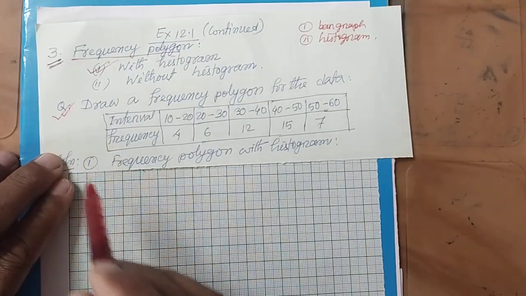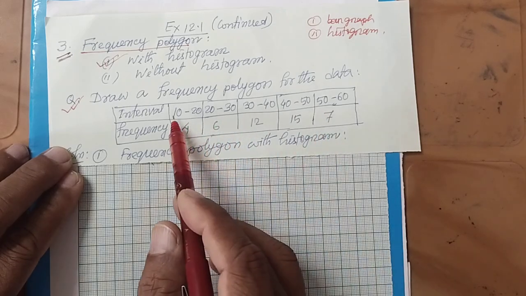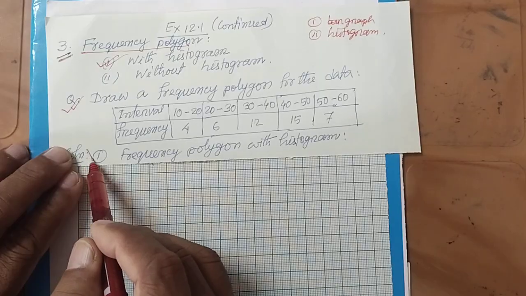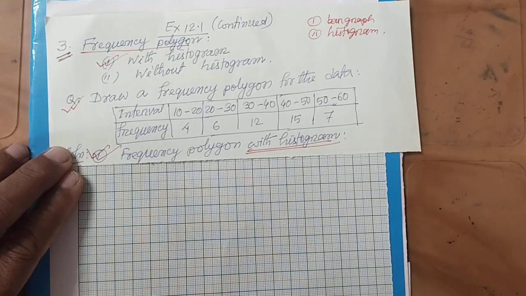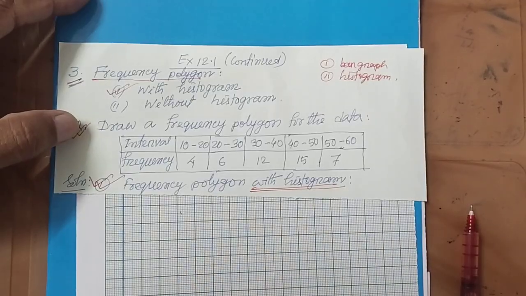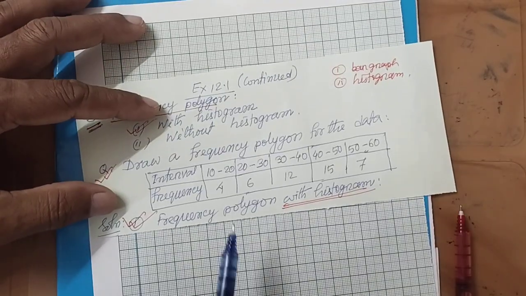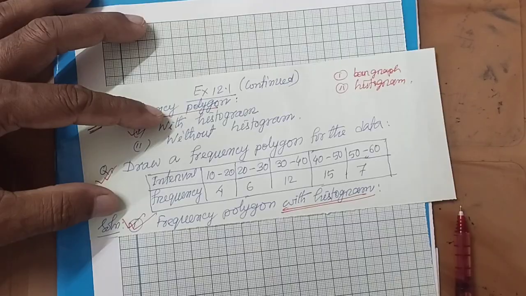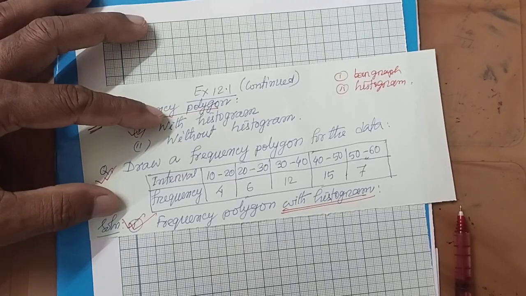I'm taking an example. Draw a frequency polygon for the data. It is continuous intervals 10 to 20, 20 to 30. There is no gap in between. It is continuous intervals, and we are going to draw frequency polygon with histogram. Frequency polygon with the help of histogram. Horizontal is x-axis. Along x we represent intervals. Interval 10 to 20, 20 to 30. So this is origin 0. 10, 20, 30, 40, 50, 60, 70, 80.